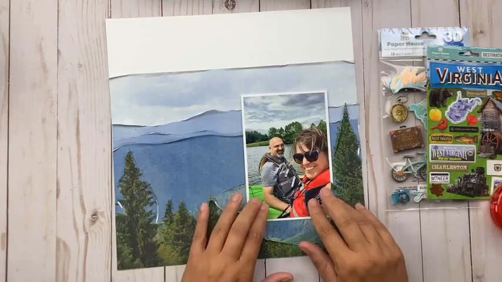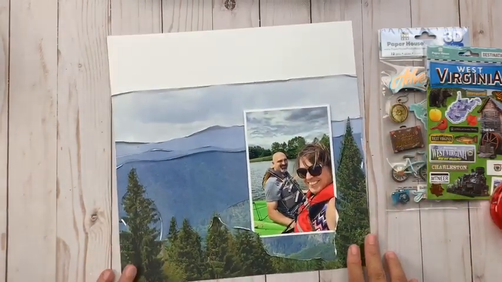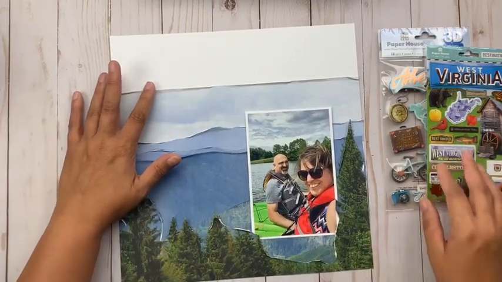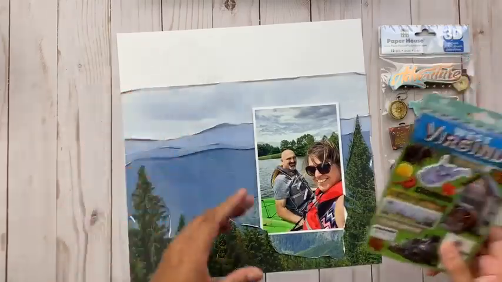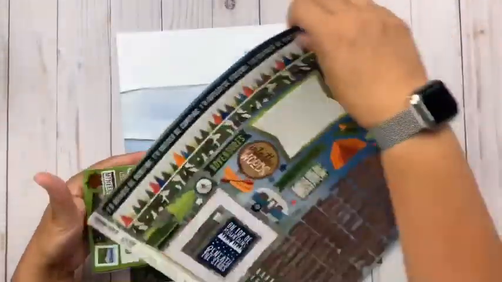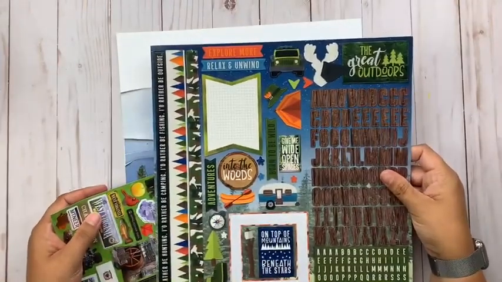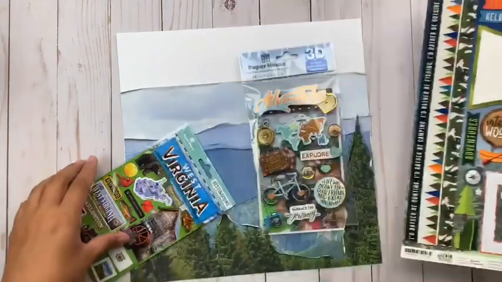Actually, I'll probably go back and pop that up with some foam adhesive. So then I am going to build my title up here, away from my picture, where there's some white space. Now we've got a couple different kinds of stickers here. You can see I've got the cardstock stickers from this Great Outdoors collection. I may use some of those.